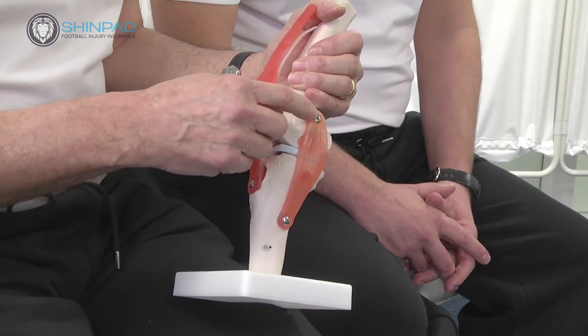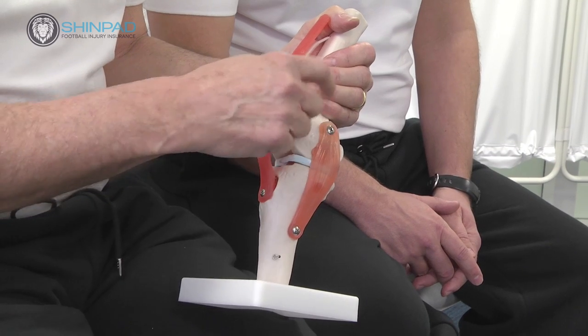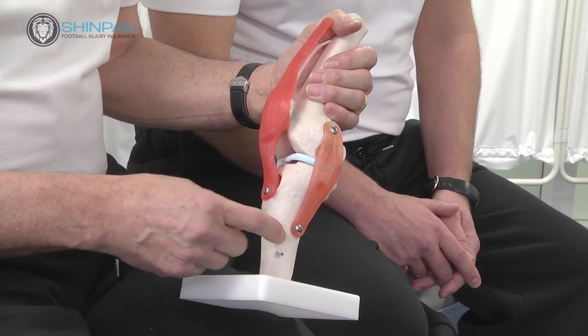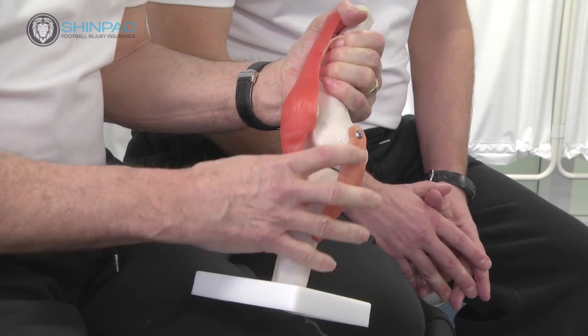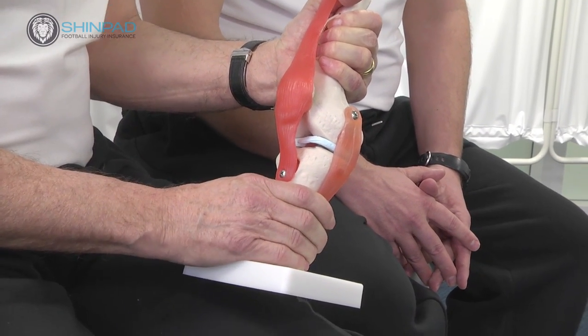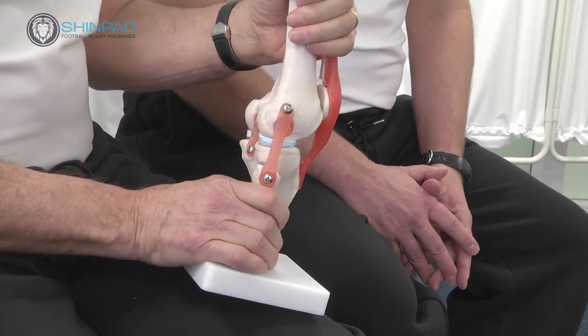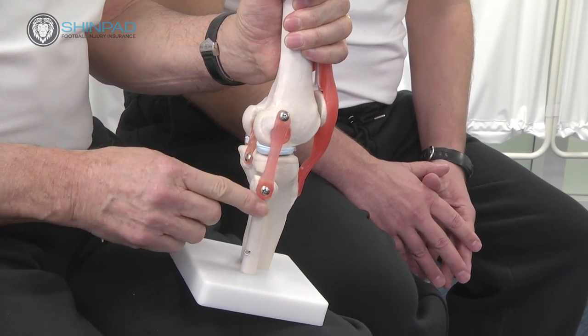I just wanted to mention the medial ligament first. Medial means on the inside, and this connects the thigh bone to the shin bone and can get strained. So you can imagine when this opens up like this, this ligament can get strained or even torn. The same thing can happen on the outside, and this is the lateral ligament.